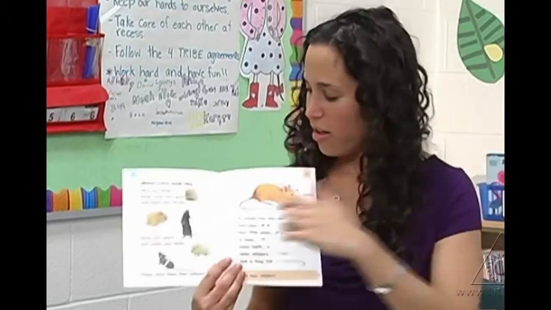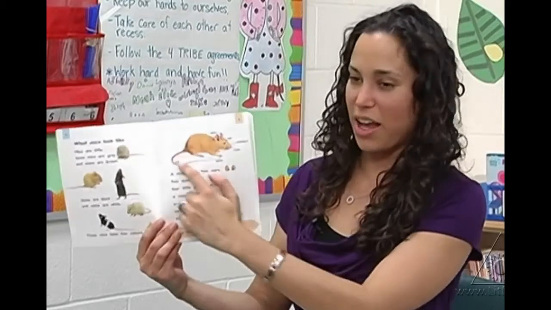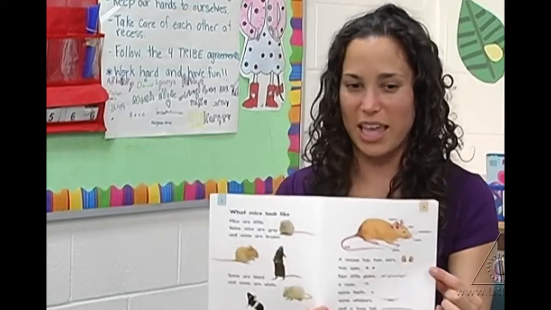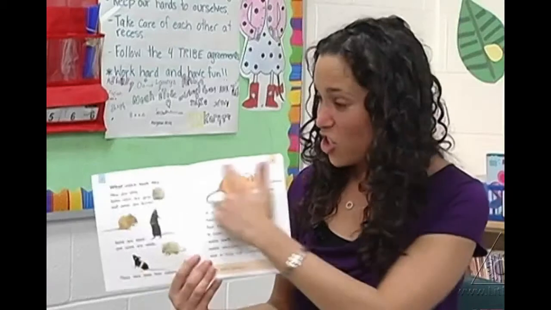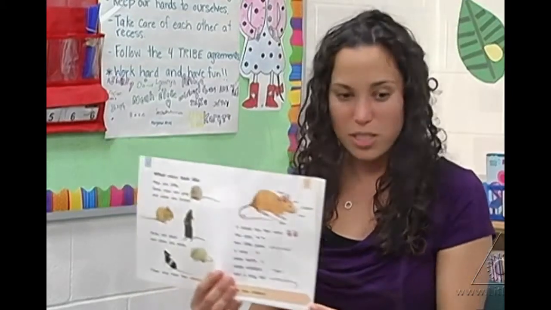If I keep turning the pages of my nonfiction book, well, I notice the subtitle right here, and there's something I notice right here. Angeli, what's that called? This is a diagram. It's a drawing that has labels. It's teaching us all about a mouse.